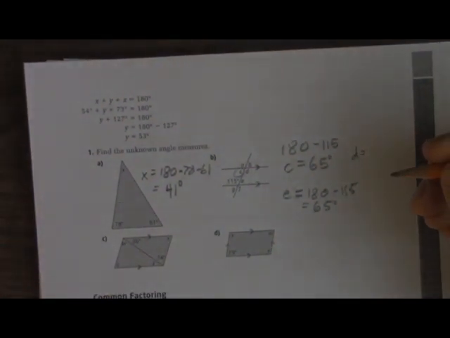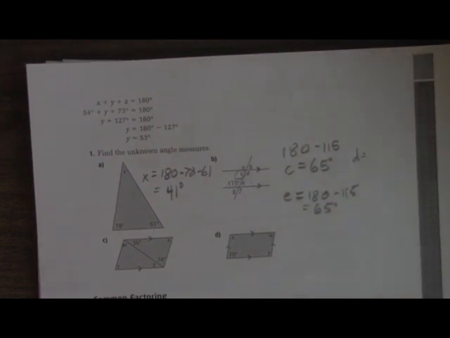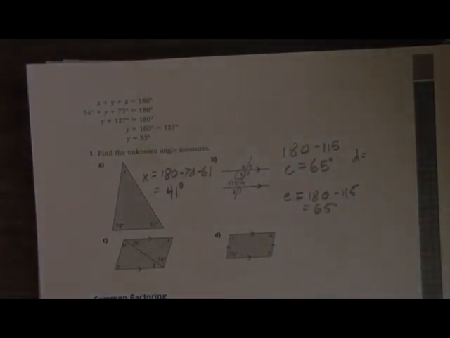Axis? I had a different question about that. Yeah, go ahead. Will we get marked up on tests if we forget to put the degree signs? Yes. Okay.